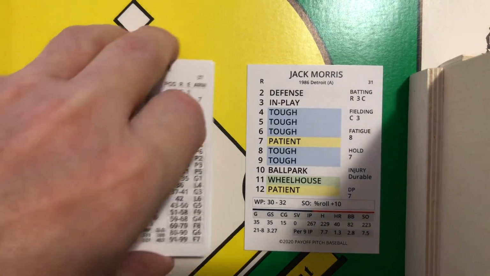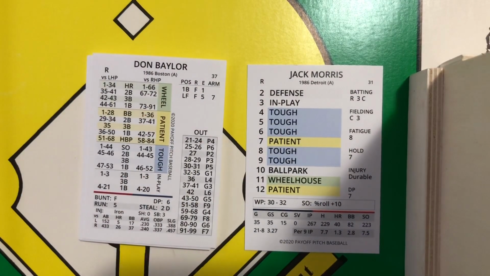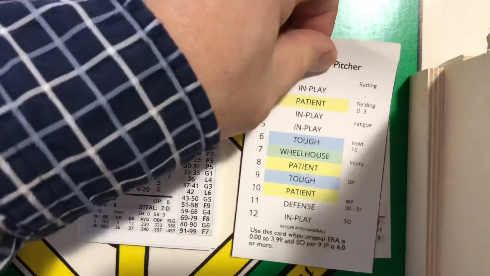Morris in trouble. Big time now, and O'Neill is not ready. Here comes Sparky out to talk to him. And he's going to stick with him.